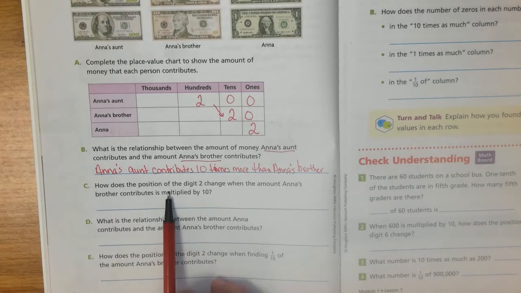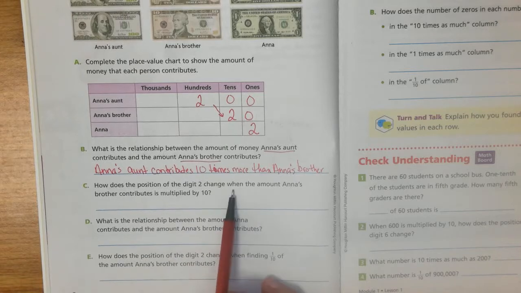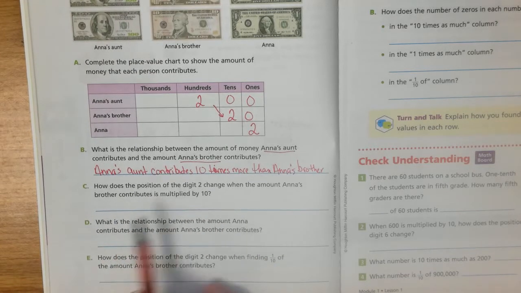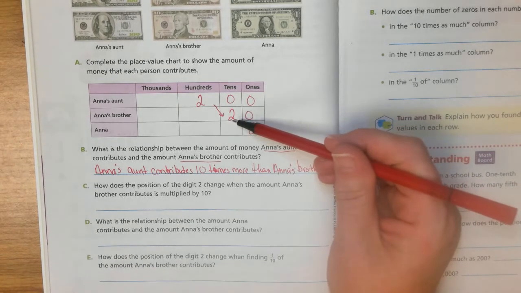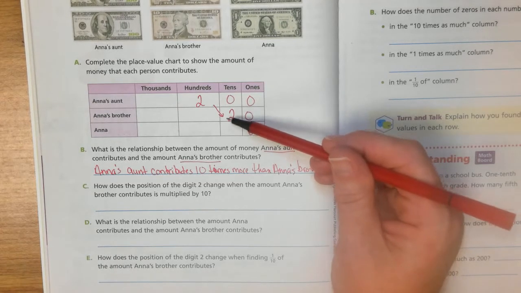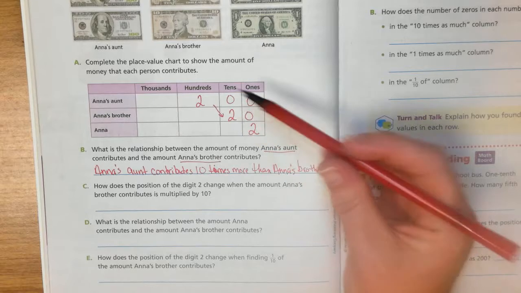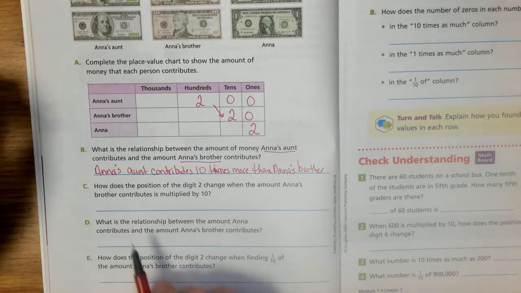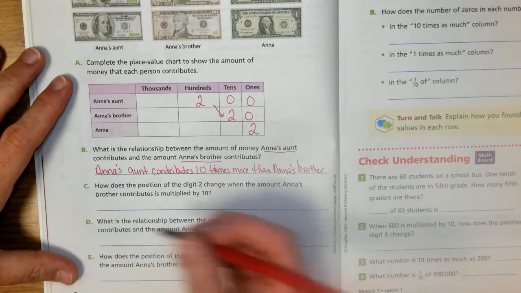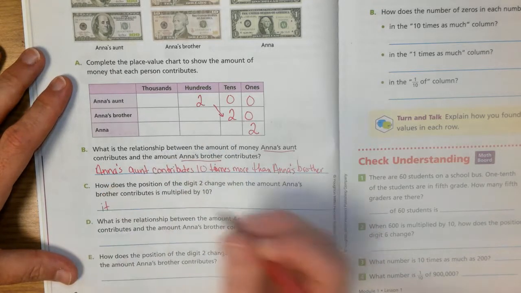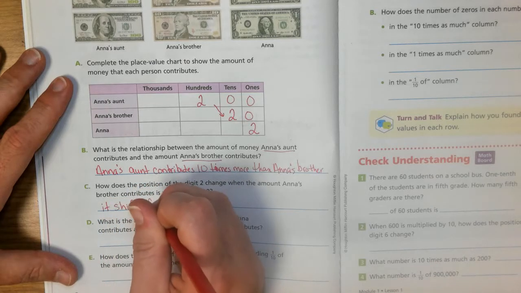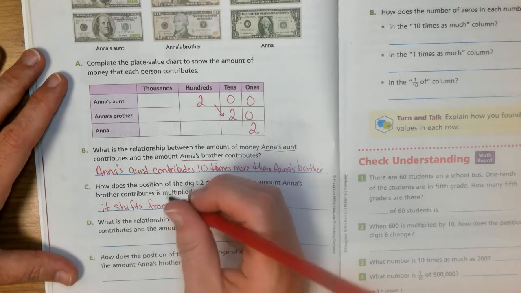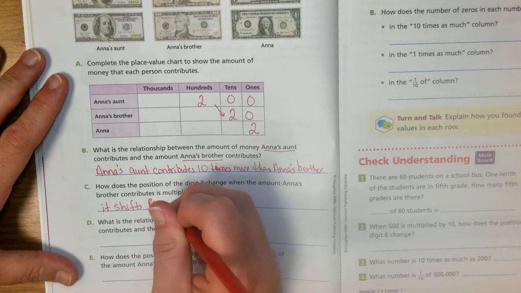How does the position of the digit 2 change when the amount Anna's brother contributes is multiplied by 10? We started in the tens place, right? And if you multiply this by 10, the 2 goes from the tens place to the hundreds place. So it's going to go one place value to the left, or one place value bigger.